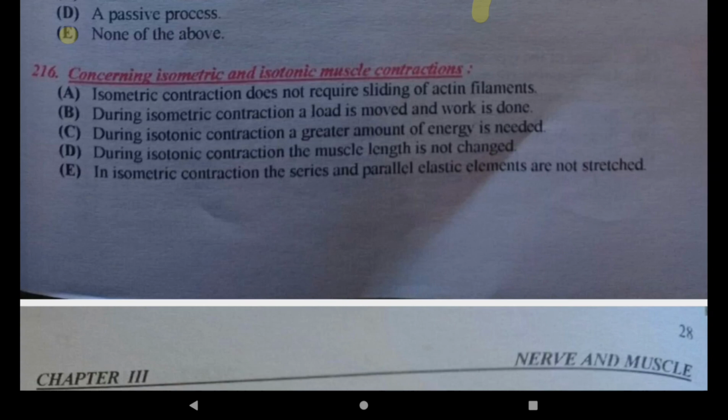Now, why? Because isotonic contraction is a type of contraction whereby the muscle is contracting with no change or very little change in tension. But the muscle usually contracts and shows different changes in length. It shows changes which can either be concentric, showing a decrease in length, or eccentric, showing an increase in length. The muscle is doing work. Work is done, so doing work requires much more energy than in isometric contraction.